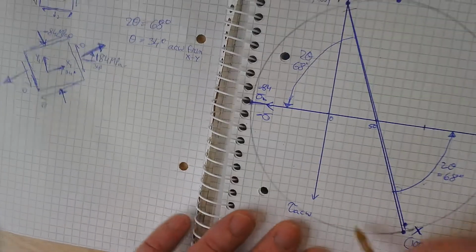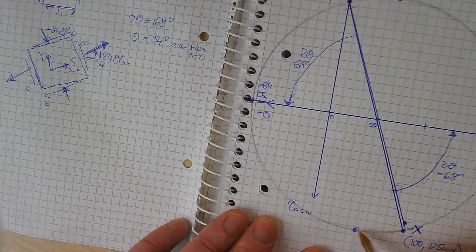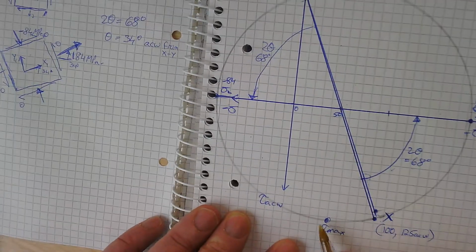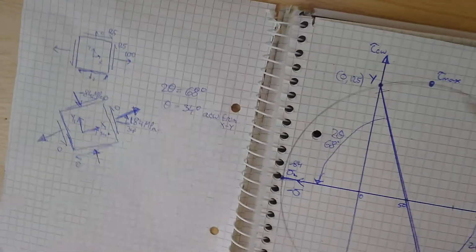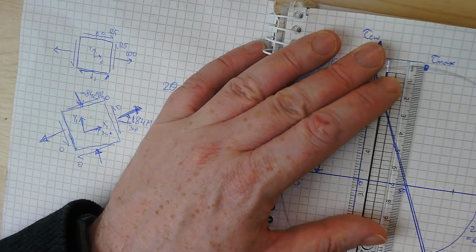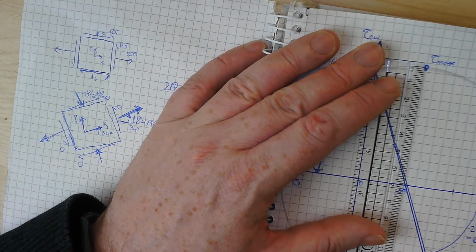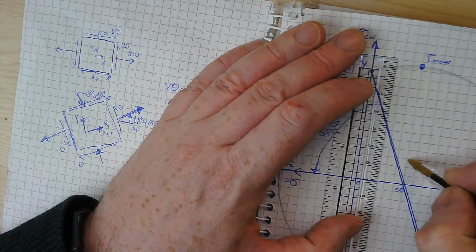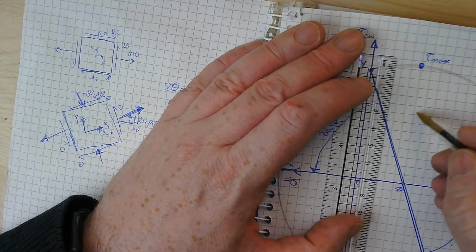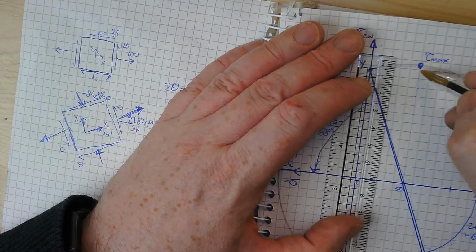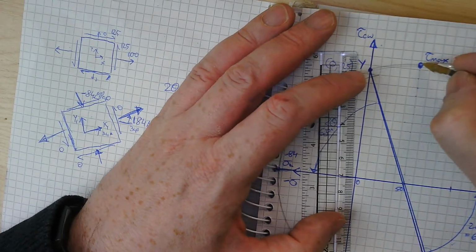Okay? Or you could say down here at the very bottom of the circle, this is also tau max. Just one of them is clockwise and one of them is anti-clockwise. All right? The value for that, you can read it directly off your thing, but basically it's the radius of the circle. And the radius of the circle, 10, 20, 30, 40, 50, 60, 70, 80, 90, 100, 110, 120, 130, about 134.